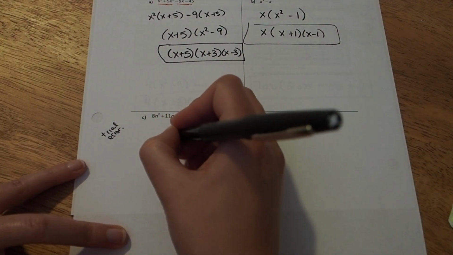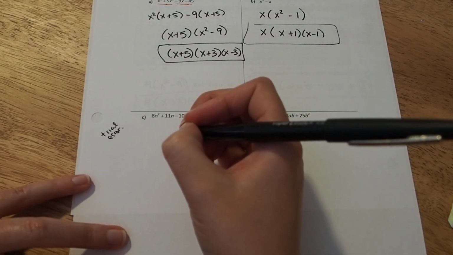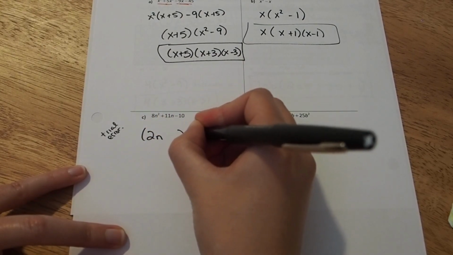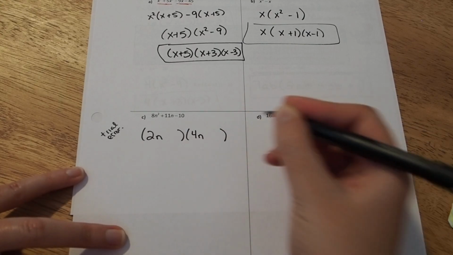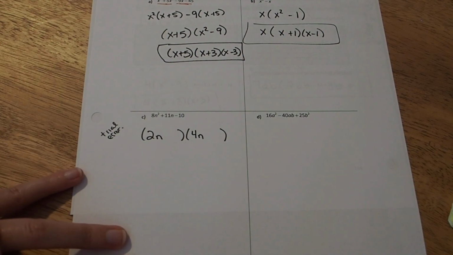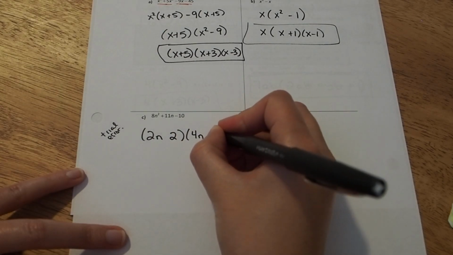So trial and error, there are several ways to break down 8. I could do 8 and 1, or I could do 2 and 4. I'm going to try 2 and 4. I usually try to do the 2 terms that are closer together and save the 1 whatever for a last possibility. Likewise, on 10, I usually save 1 and 10 for a last chance, and I try my 2 and my 5 first. So let's try 2 and 5.